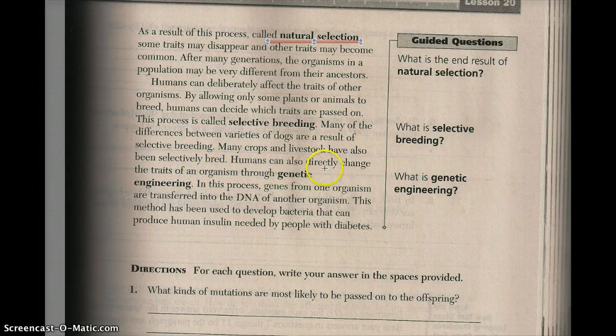Humans can also directly change the traits of an organism through genetic engineering. In this process, genes from one organism are transferred into the DNA of another organism. This method has been used to develop bacteria that can produce human insulin needed by people with diabetes.